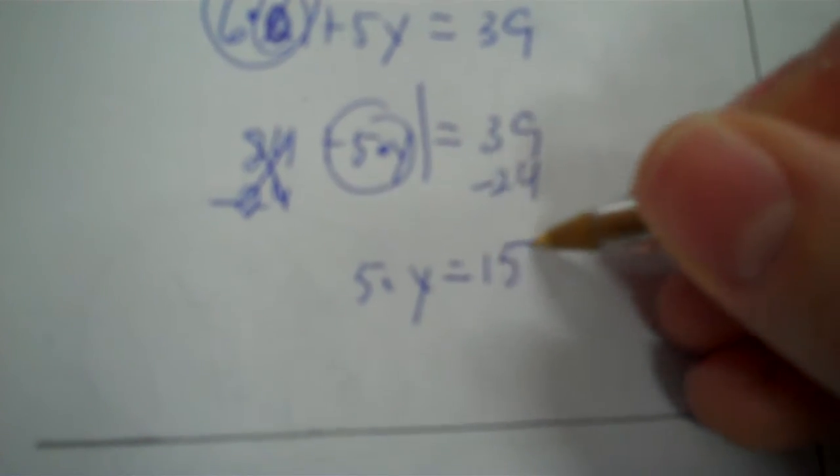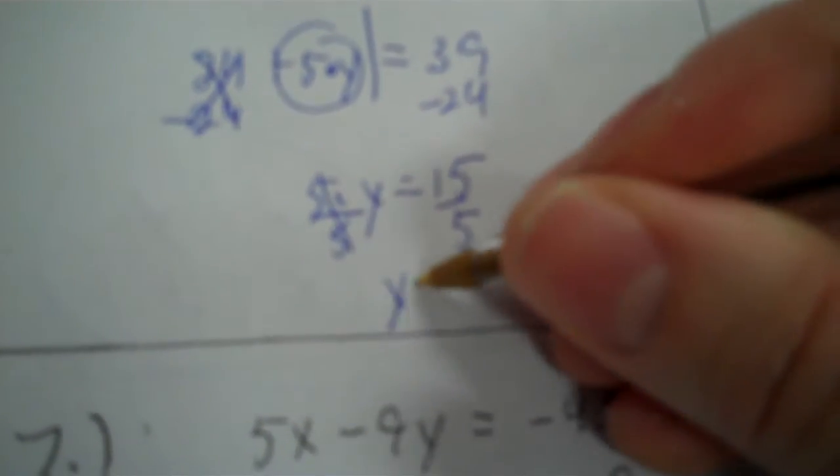Now, on the y, you got a plus and a times. So you take out your 24. You don't put x on the 24. You take that out by minusing it, and then you can minus it from 39. So 5 times y equals 15, then divide by 5, and 15 divided by 5 is 3.